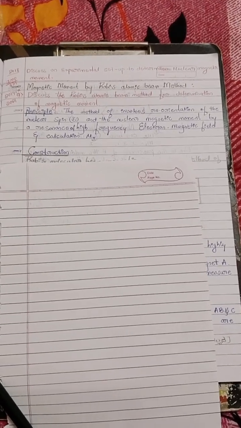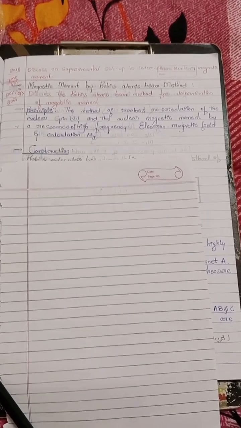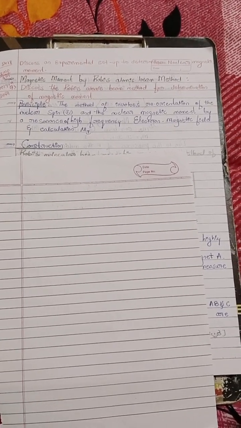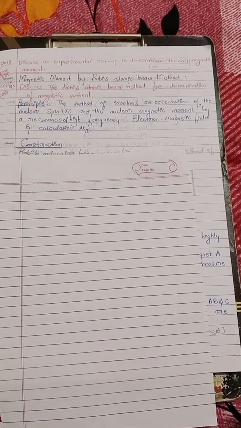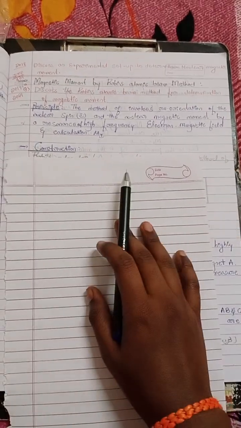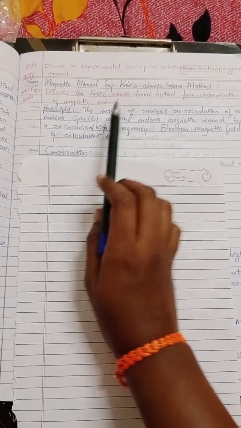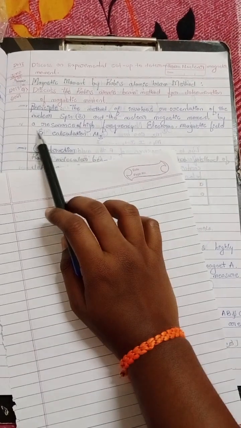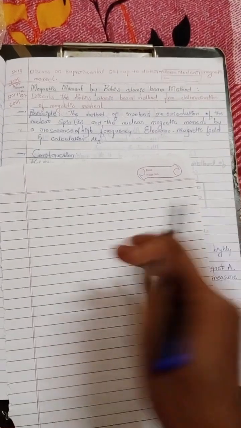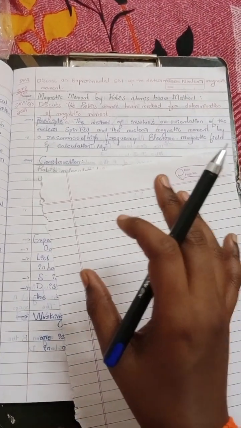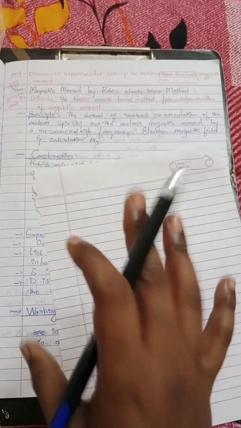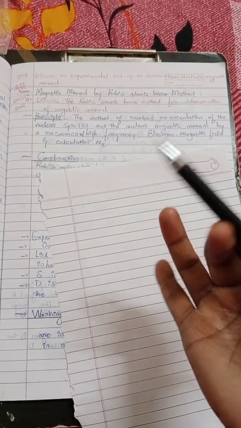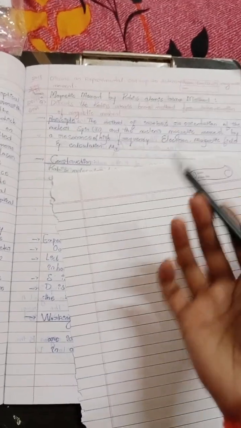Hi everyone. So today I'm discussing Rabi's atomic beam method for the determination of a magnetic moment. Here we have the principle: the method involves reorientation of the nuclear spin. This entire method depends upon the principle of the method of inverse reorientation of the nuclear spin.